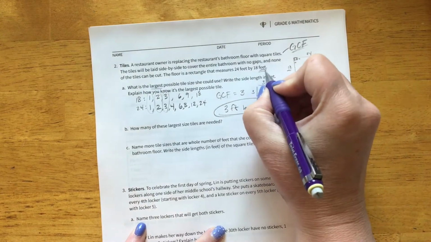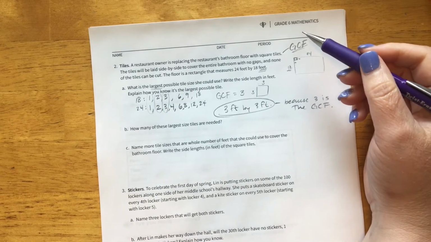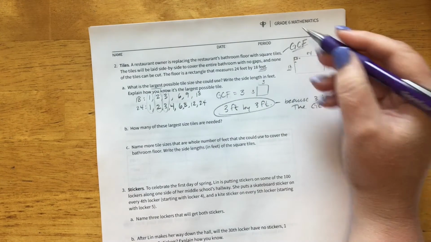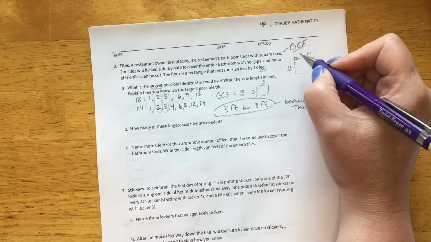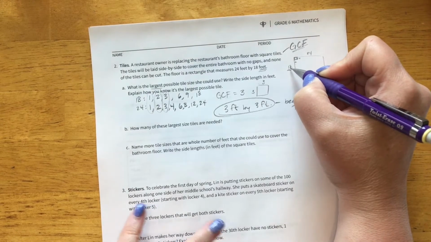Ooh, this is feet. Oh, shoot, I just caught myself. Oh, no, these are 3 feet. These are 3 feet tiles. I was thinking inches, but no, these are 3-foot tiles. So we're still okay. How many 3-foot tiles would it take to make 18 feet?